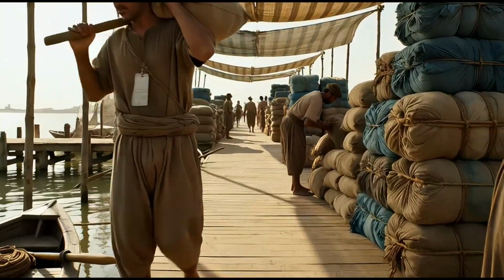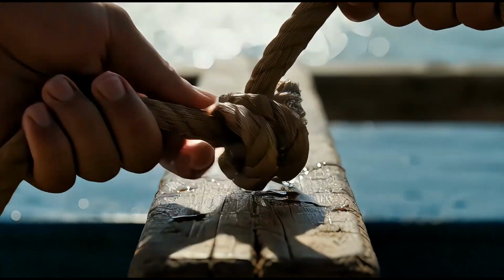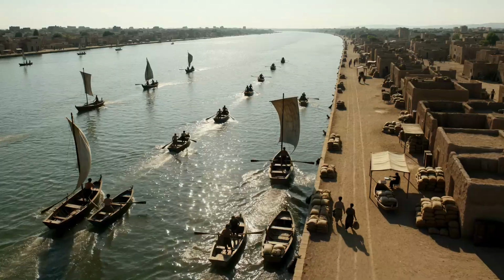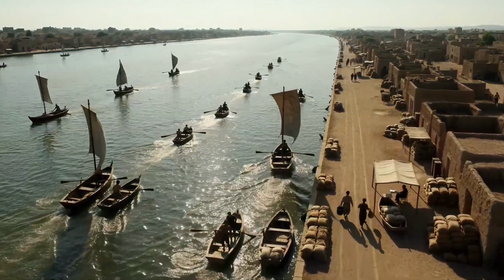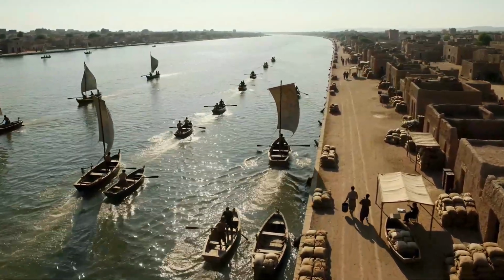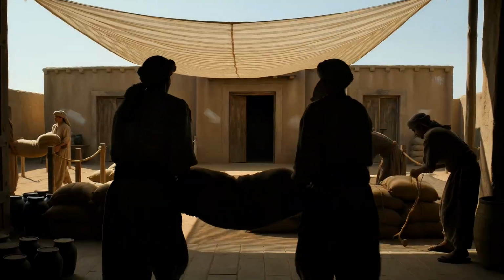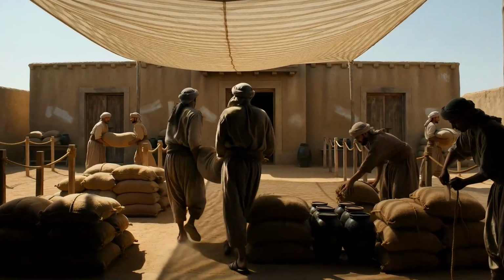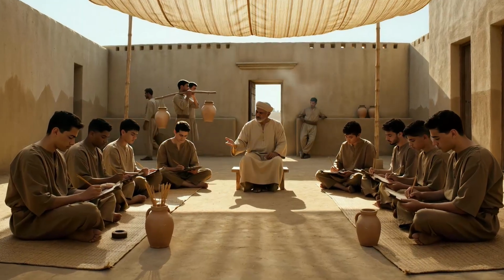Administrative life gets routine. You can show this without being boring. A scribe counting goods, guards at a gate, a porter moving sacks, a vendor arguing over price. These small scenes are what make an AI reconstruction feel like a documentary.